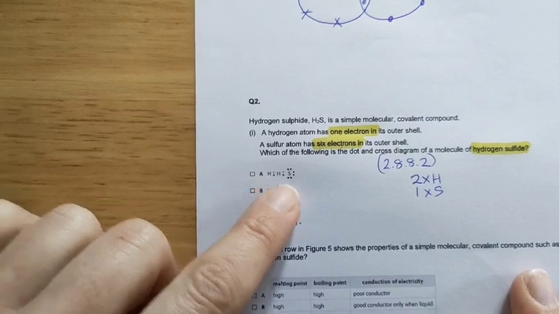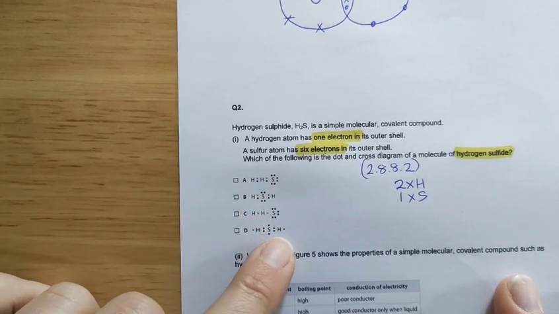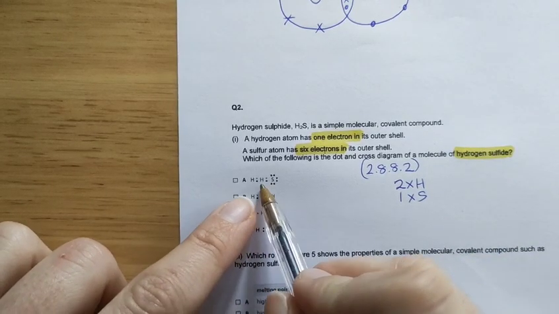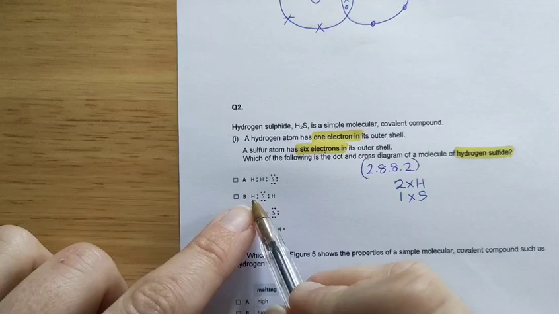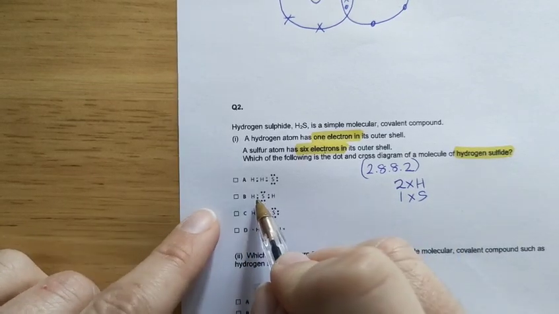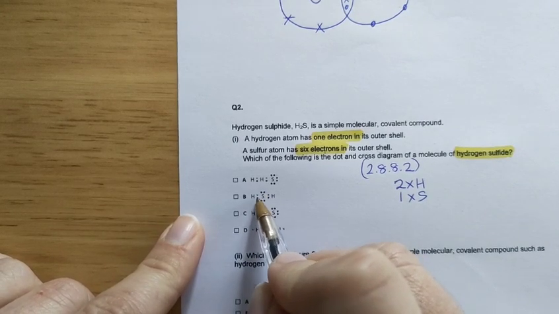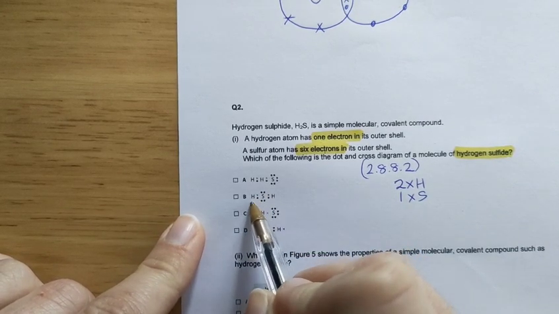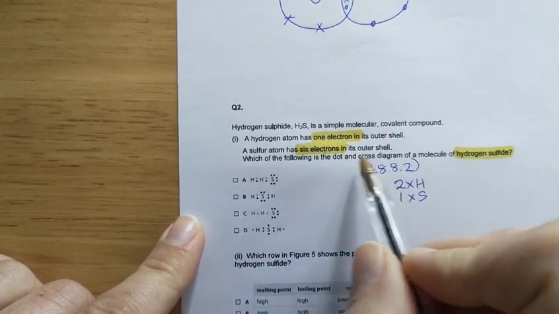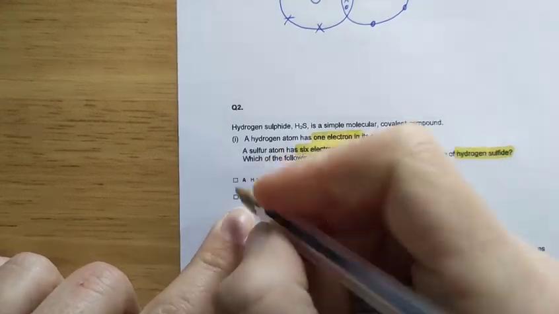So we have a look at this. Oh yeah, so all of them have 2 hydrogens and 1 sulfur, and it needs to share the hydrogen. So I think this one, B, looks correct. It's a bit small on my paper, I'm really sorry, because I got a dot and cross here. So I've got dots around the sulfur. The dot must come from hydrogen. Sorry, the cross must come from hydrogen. So there's 1 there, 1 there, and then it says 6 electrons. 1, 2, 3, 4, 5, 6. So it must be B.